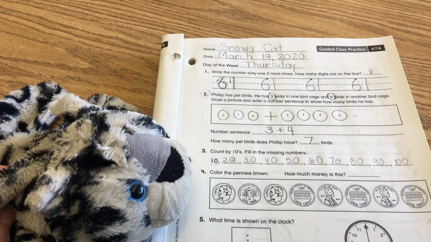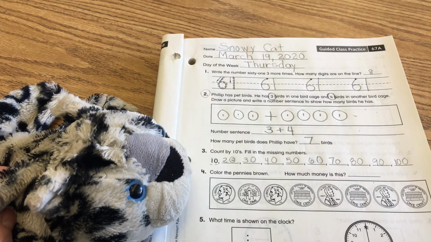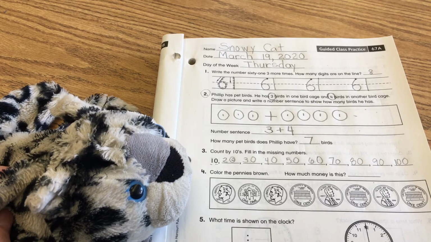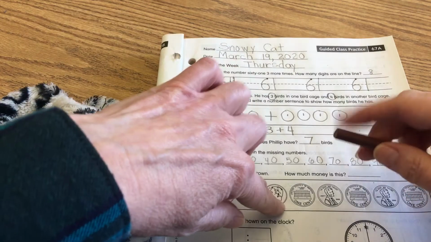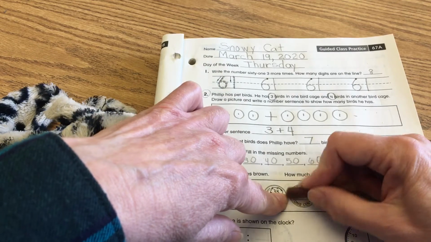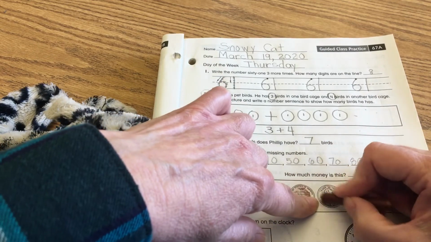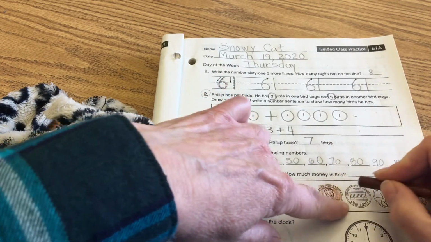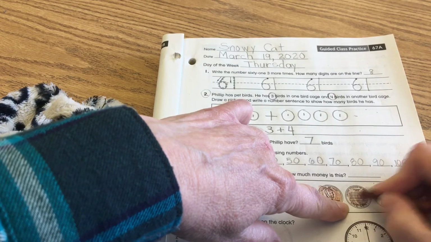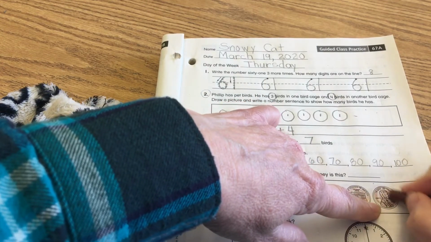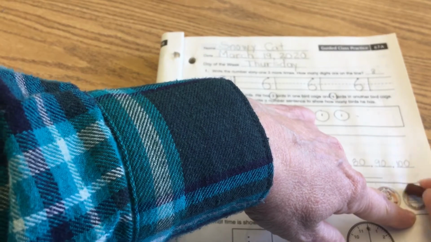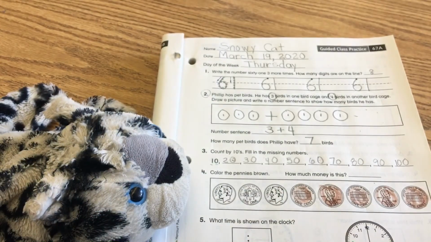All right, and then number 4. It tells me to color the pennies brown. I do not have my money handy, and I should have asked you to do that. So if you have your money in your crayon box, go ahead and take that out. Find your penny. You'll see we have the back of the Lincoln Memorial, and there is President Lincoln right there. So I've colored my pennies brown.